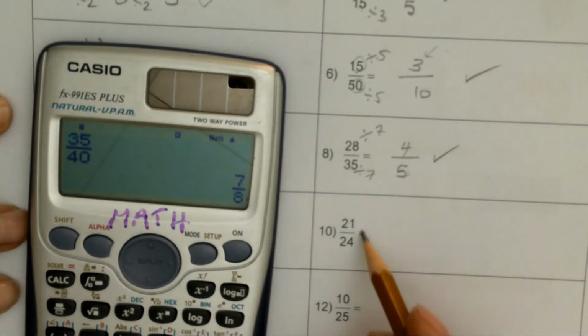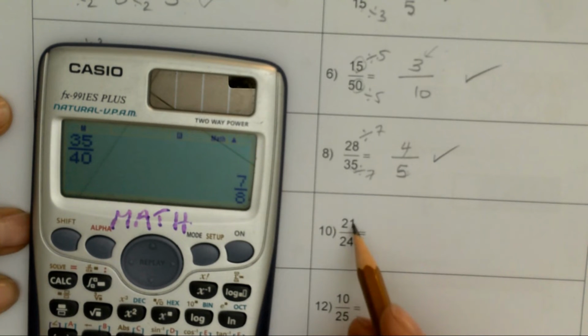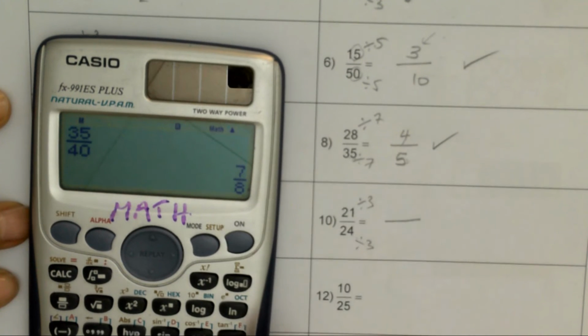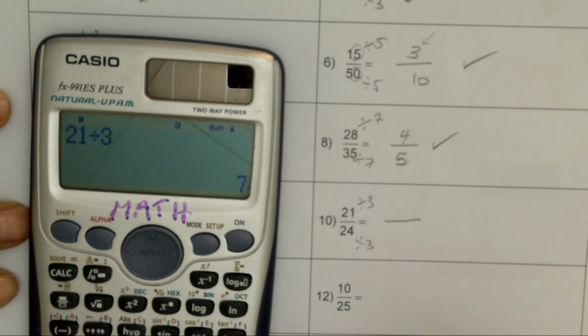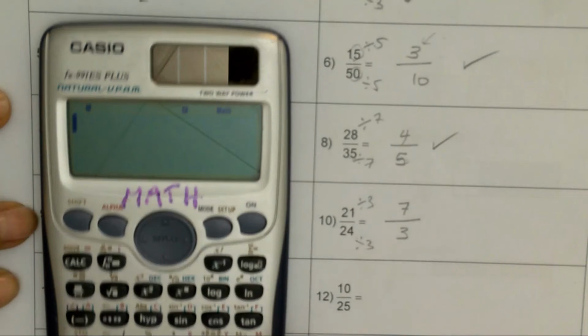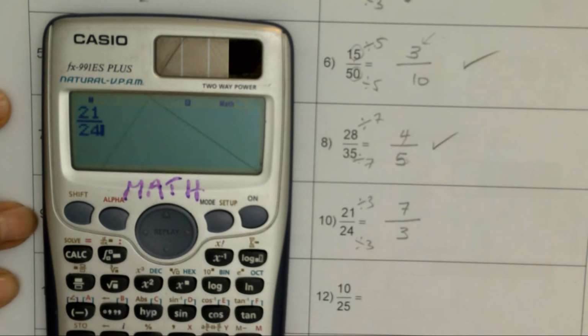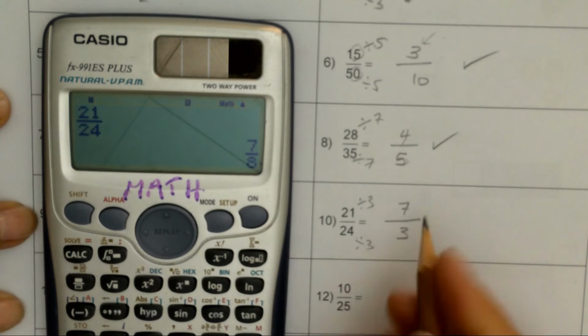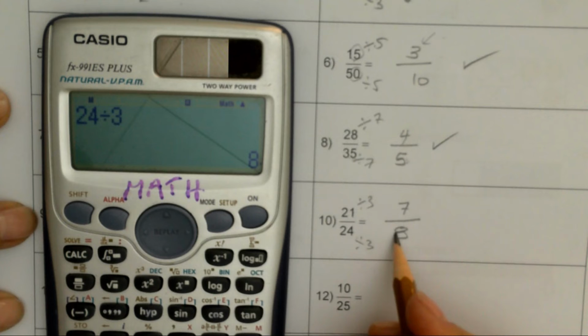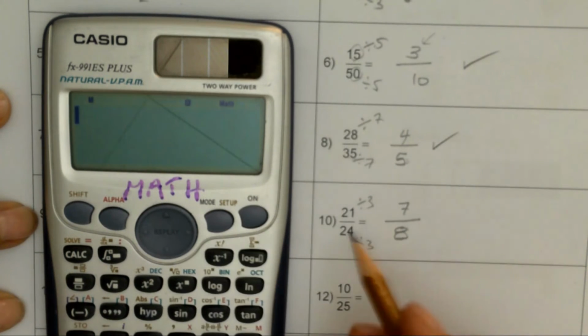21 over 24. I can't do 2 because that's not even. Can I do 3? I think I can do 3. Let's check. 21 divided by 3. Yes. And 24 divided by 3. Yeah. They're both prime numbers, so I can't go any smaller. Let's check. 21 over 24. No, that's 8. I did something wrong here. 24 divided by 3. That should be an 8. There. 21 over 24. Yep, that's good.